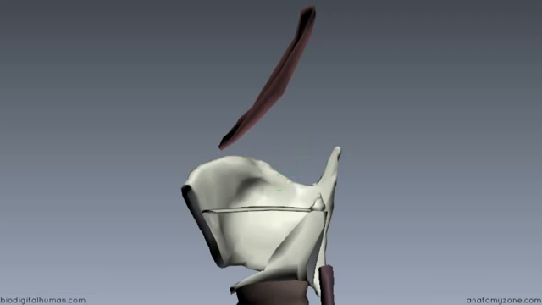So the aryepiglottic fold drapes down over the epiglottis from the sides of the epiglottis onto the arytenoid cartilage. So it hangs off the sides of the epiglottis, which I'm drawing on here. So you can see from the view I showed you earlier, the laryngeal inlet is at an oblique angle.